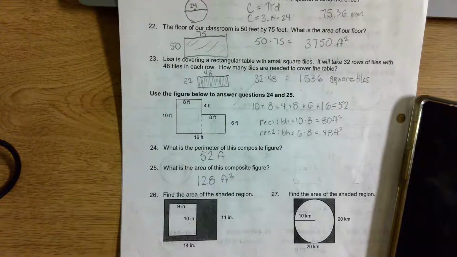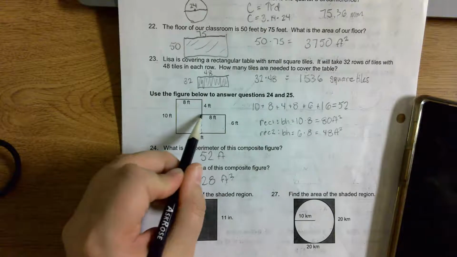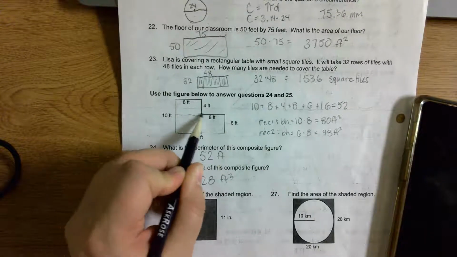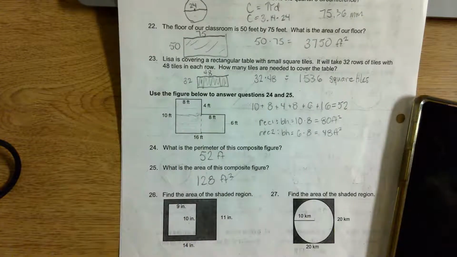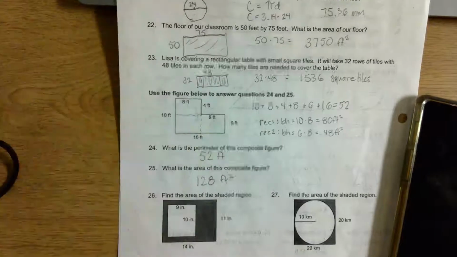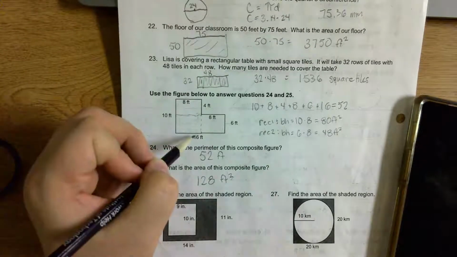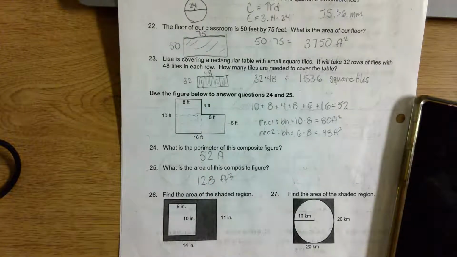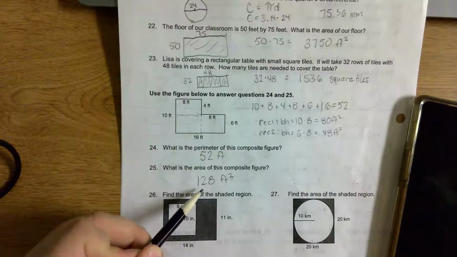You may have broken this up a different way. Maybe you tried to break it up this way, and so you had a figure with a 4 by 8 and a figure with a 16 by 6. Both of these work, and they should get the same area.